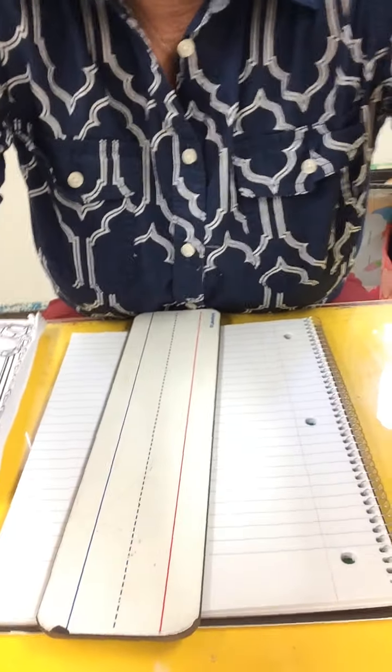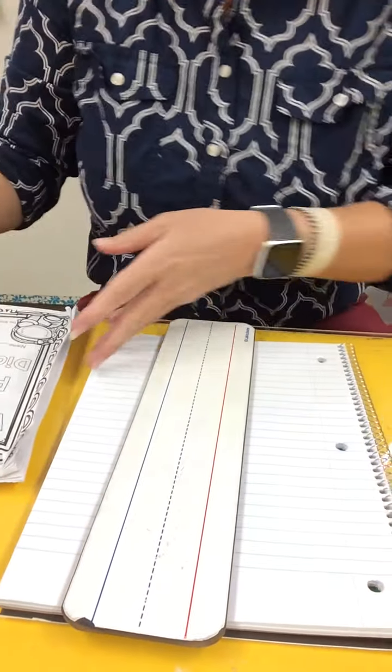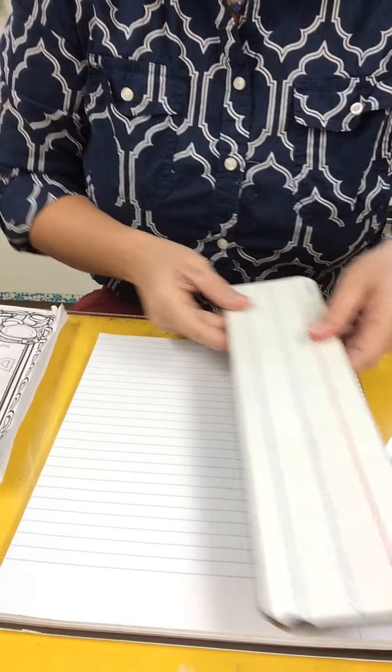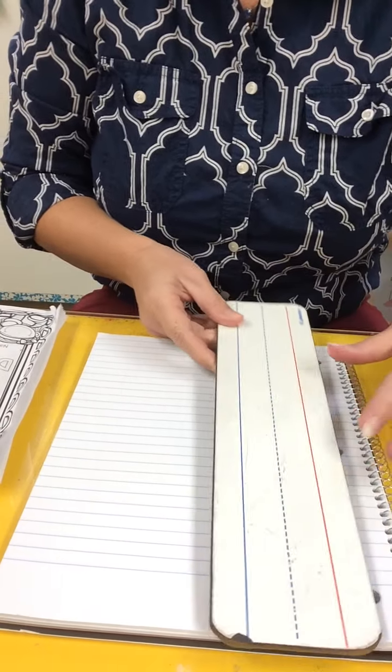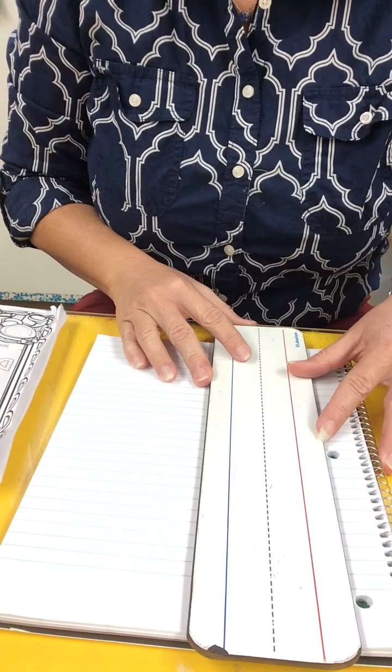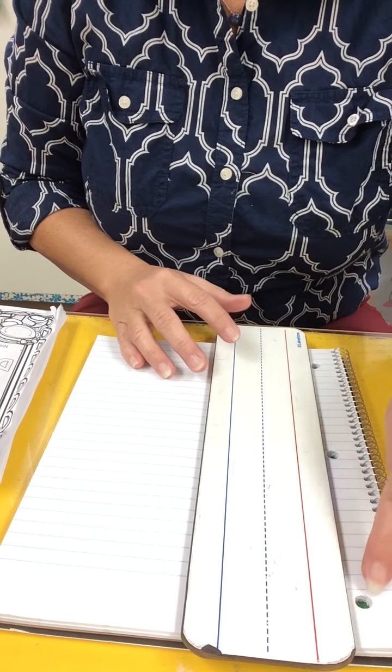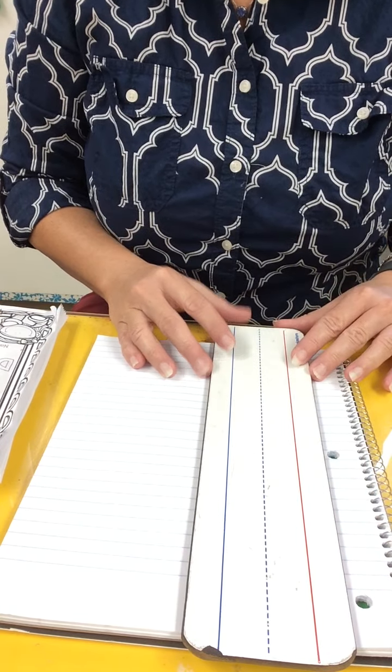Now I'm going to turn the camera so it films my paper. Let me get the angle. Okay, so here we go. As you can see, I'm going to take this and put it where I can see the holes. Do you see how I can still see those holes?